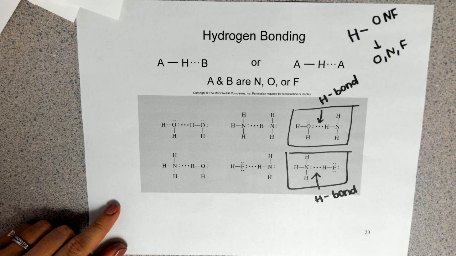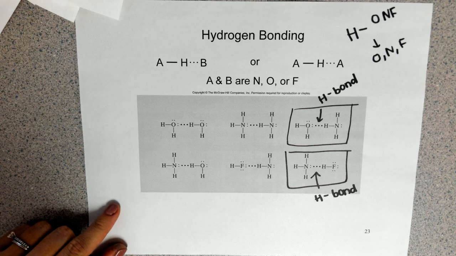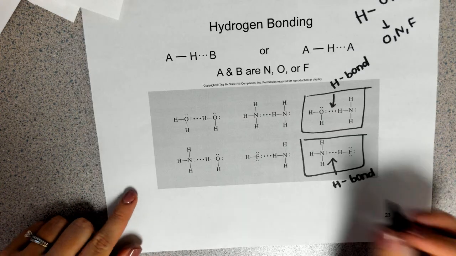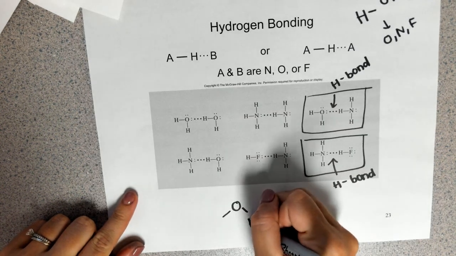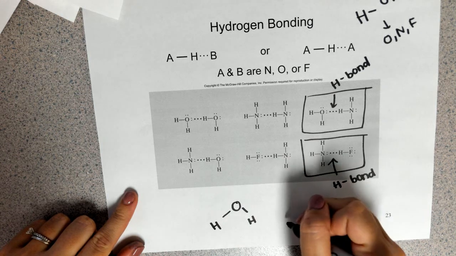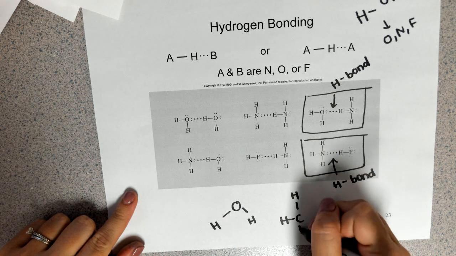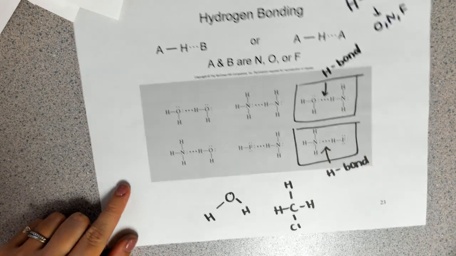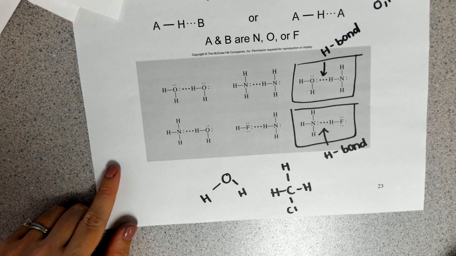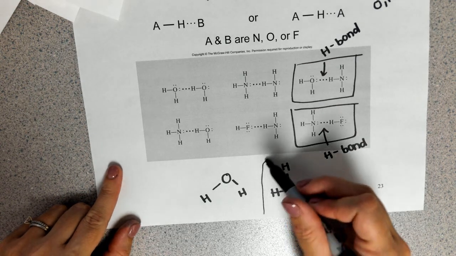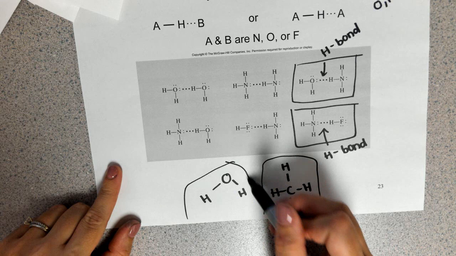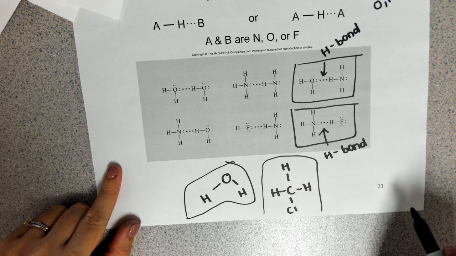So for example, where there would not be a hydrogen bond. If I have water, and I'll even make this molecule polar, CH3Cl. There would not be hydrogen bonding between these molecules.